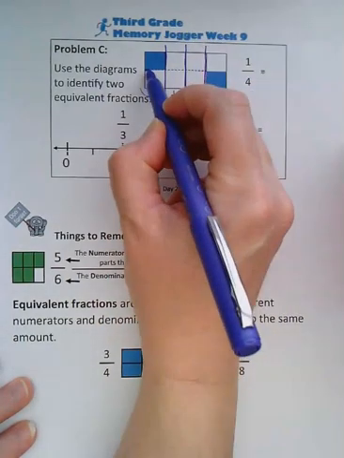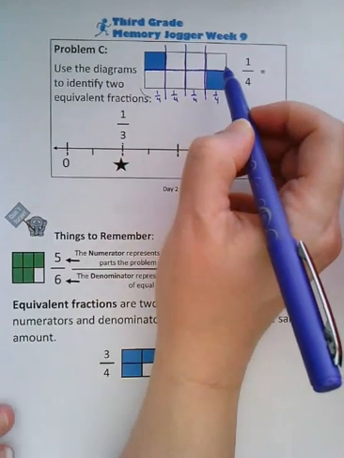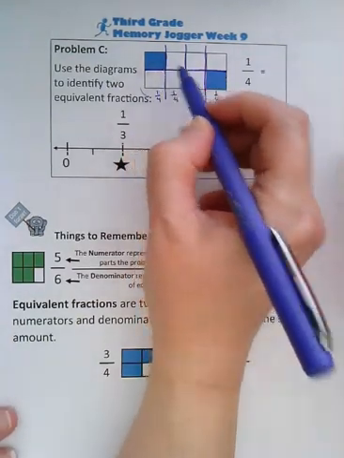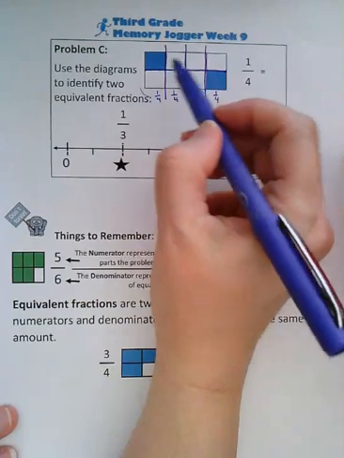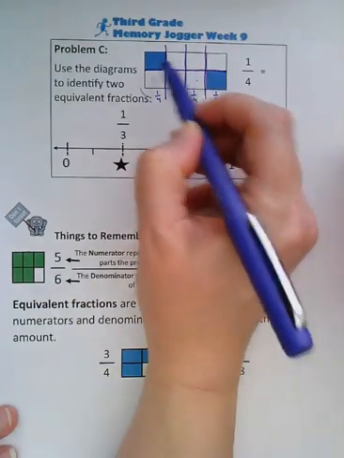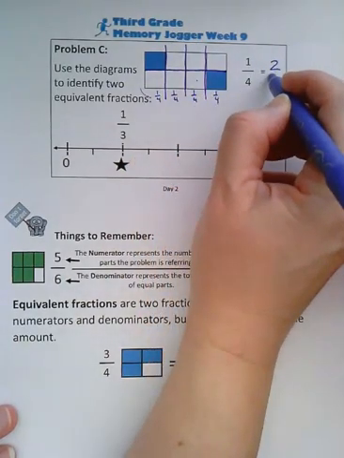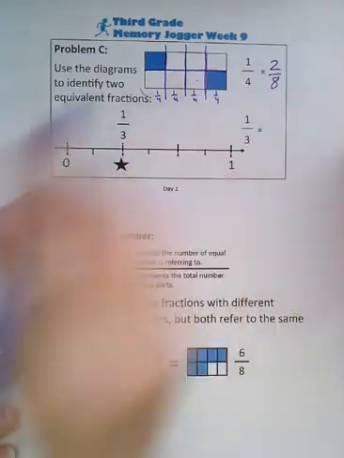If we partition each of those fourths in half, so we cut each fourth into 2 equal parts, now instead of having 4 parts, we have 1, 2, 3, 4, 5, 6, 7, 8 parts. And we can see that 2 of those 8 parts are shaded. So 1/4 is equivalent to 2/8.